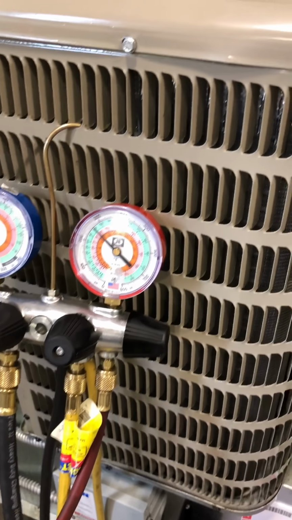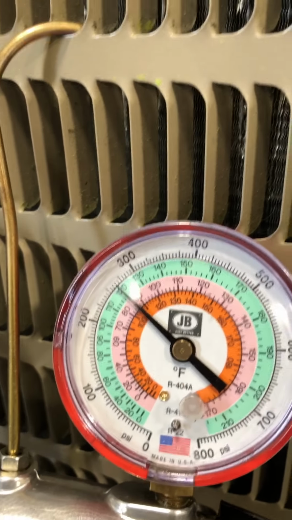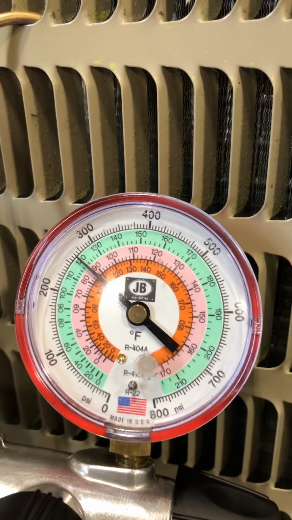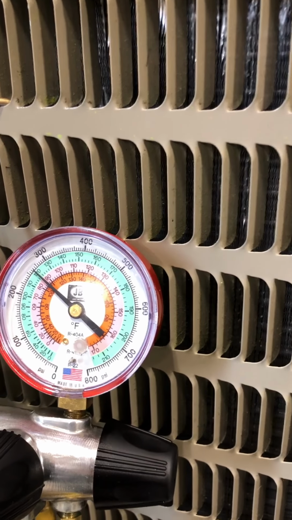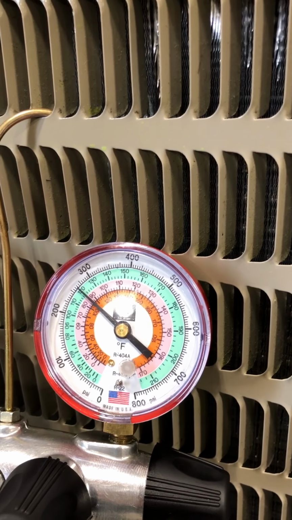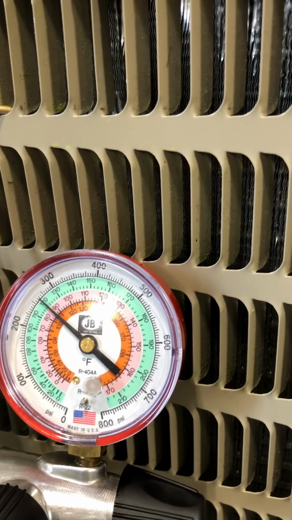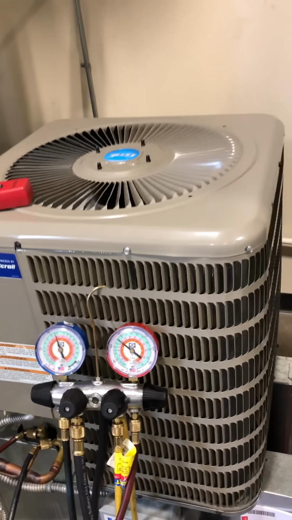So it's the difference between the ambient temperature and the temperature we're condensing at, which is 86 degrees. So I have a 16 degree condensing split. I have 70 degree ambient air. I'm condensing at 86 degrees. 16 degrees is the difference. I want to see that.